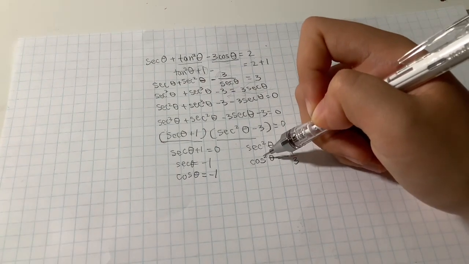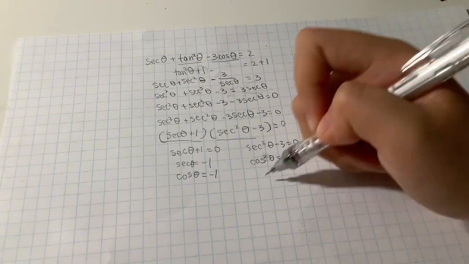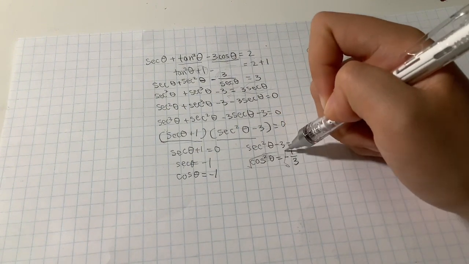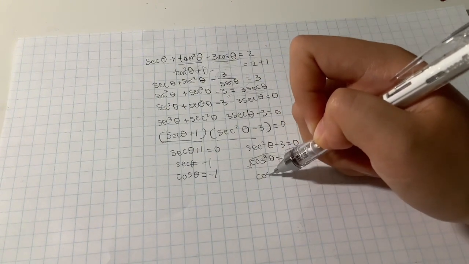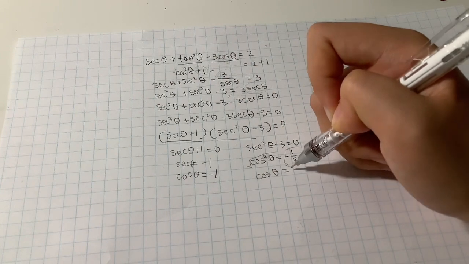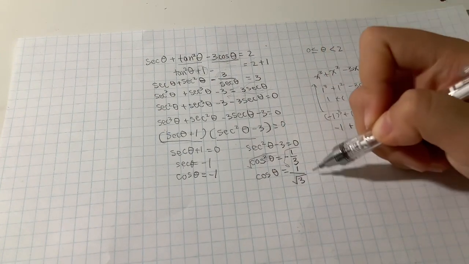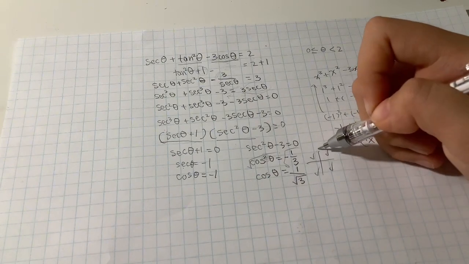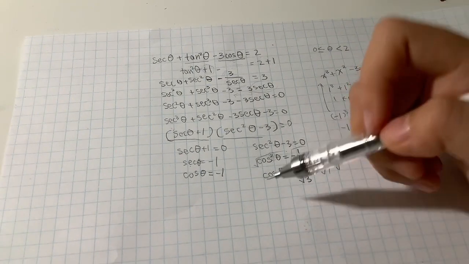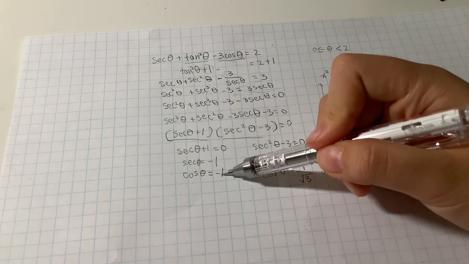But then we need to get rid of this square right here. So what we can do is square root both sides, and cos theta will equal plus or minus 1 over square root of 3. Make sure that this is all quadrants because we square rooted this. Now let's figure out the specific value for the first one.